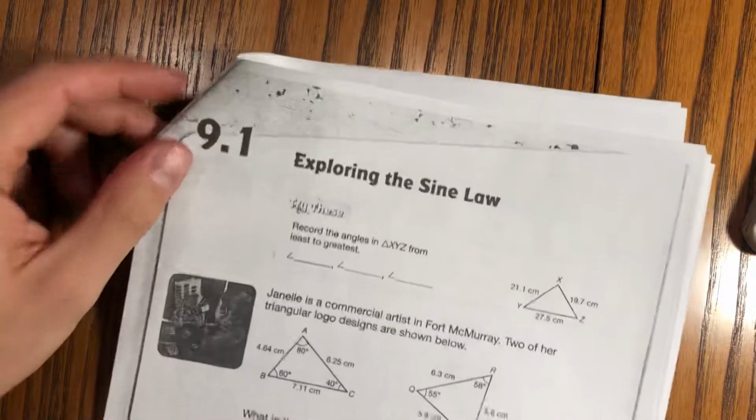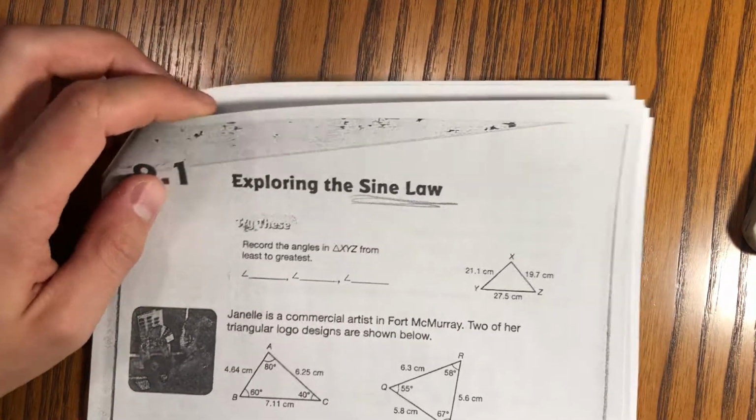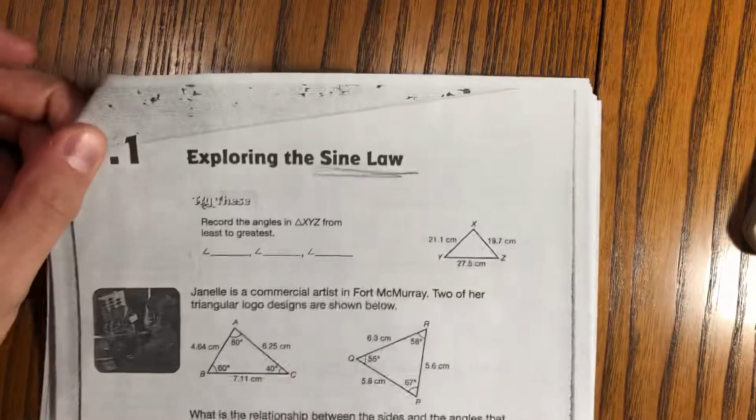Good. So next video, we'll be going into exploring sine law, and we'll pull out the sine formulas on the back to do that. We'll get into that.